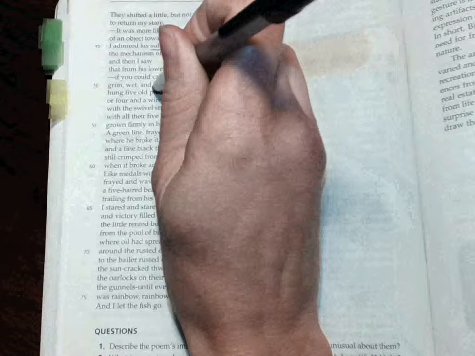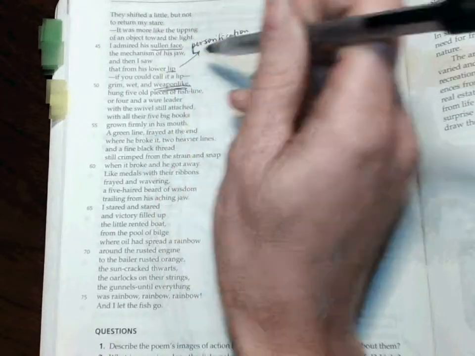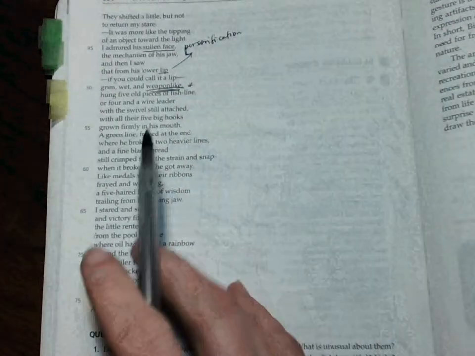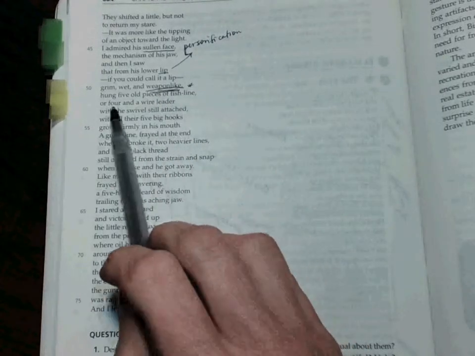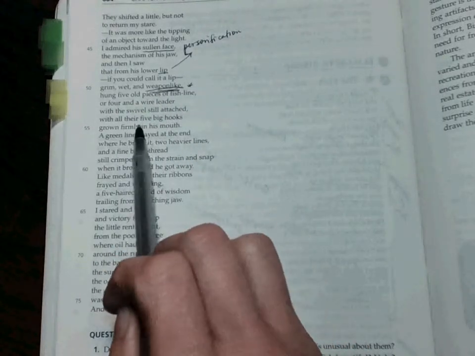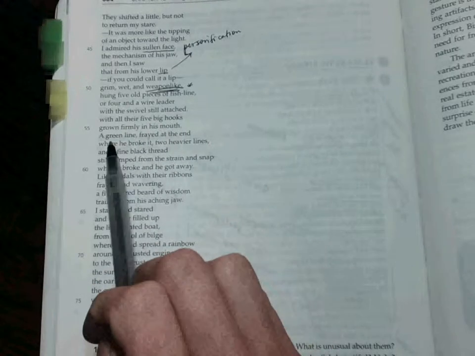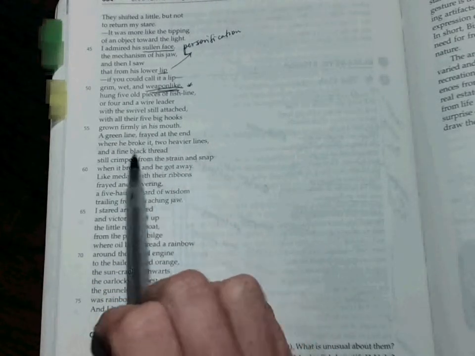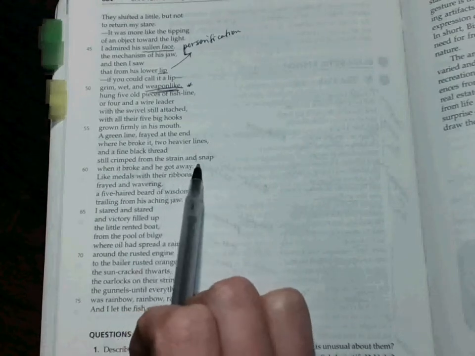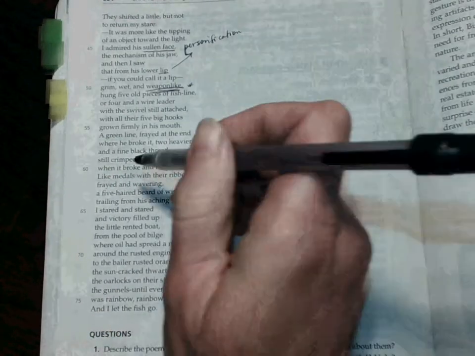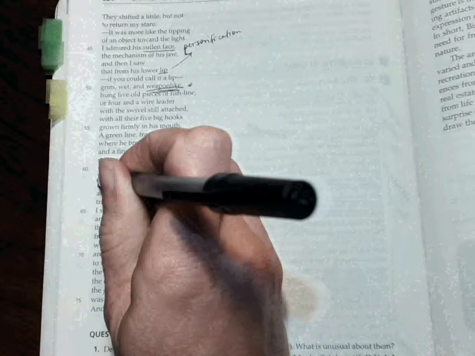"Hung five old pieces of fish line, four and a wire leader with swivels still attached, all with their five big hooks grown firmly in his mouth. A green line frayed at the end where he broke it, two heavier lines, and a fine black thread, still crimped from the strain and snap when it broke and he got away. Like medals, with their ribbons frayed and wavering."